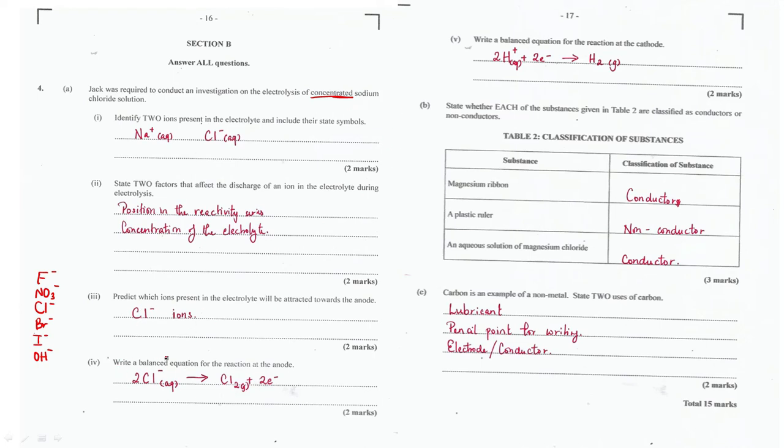It says write a balanced equation for the reaction at the anode. So remember, it's an anion. Anions are attracted to the anode. And so you would have 2 moles of chloride ions, because it's in solution, would become oxidized to form chlorine gas. And seeing as how it's an oxidation, we would have 2 electrons here. Usually this is how we write it. You write it like this first, aqueous. And since you have a negative sign here, you put negative here, and you have 2 electrons, so 2 electrons to give the chlorine gas.